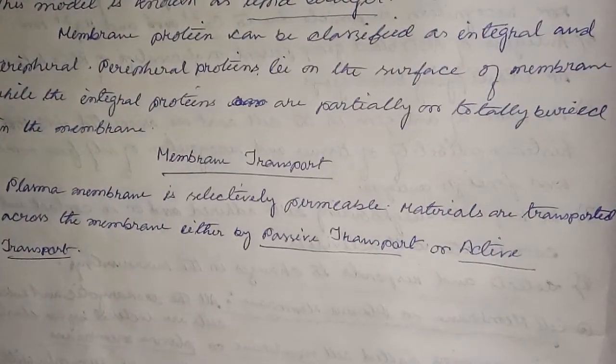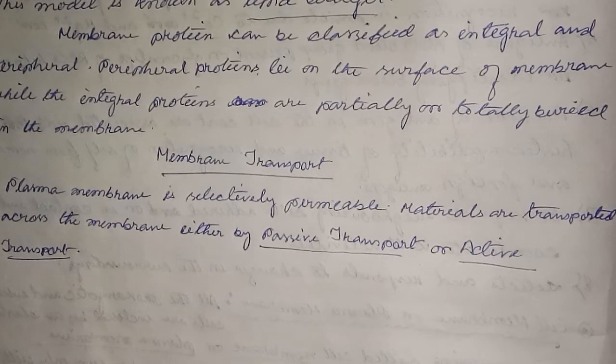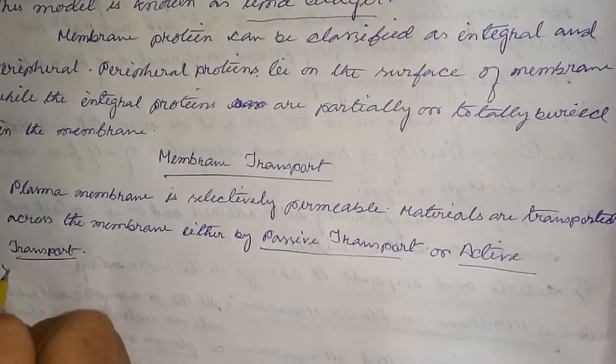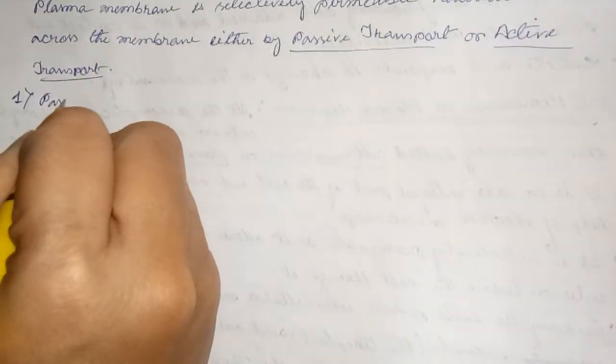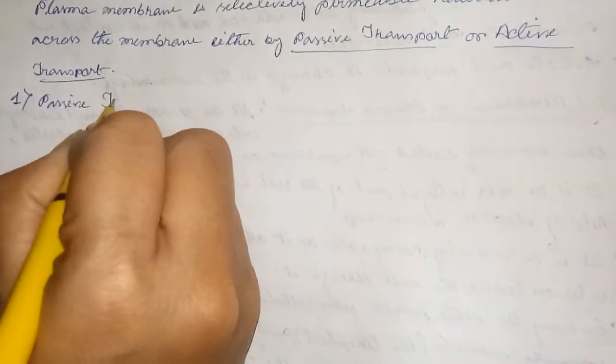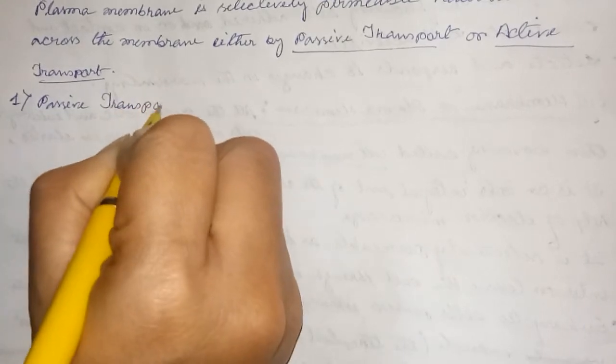So now, first, passive transport. It is a physical process.